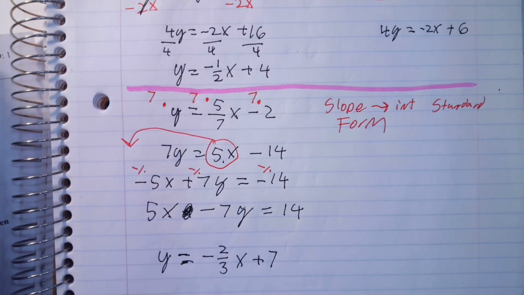Try to do it on your own. Figure out what to do first. You might want to move it first. That's okay. You might want to get rid of the fraction first. That's also okay.